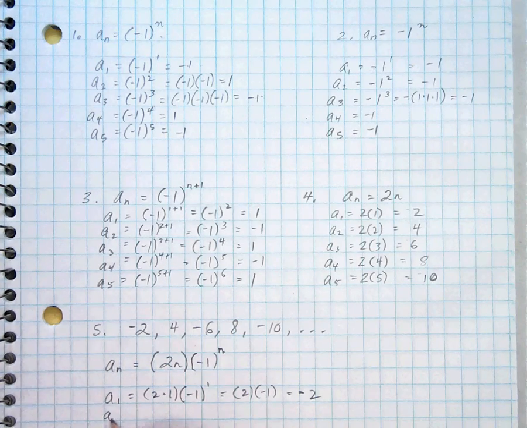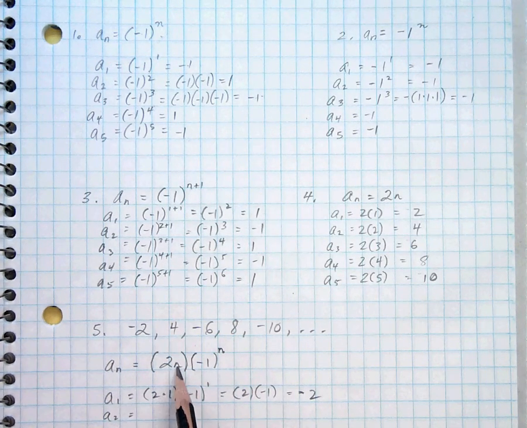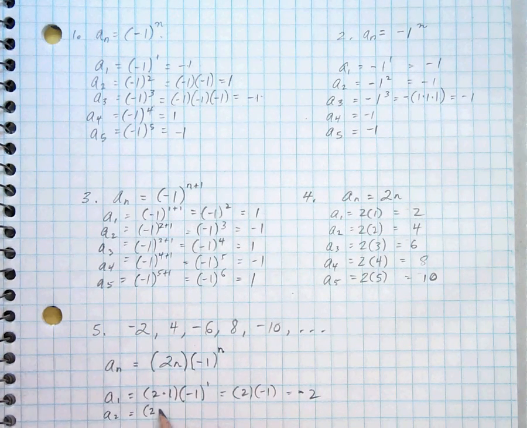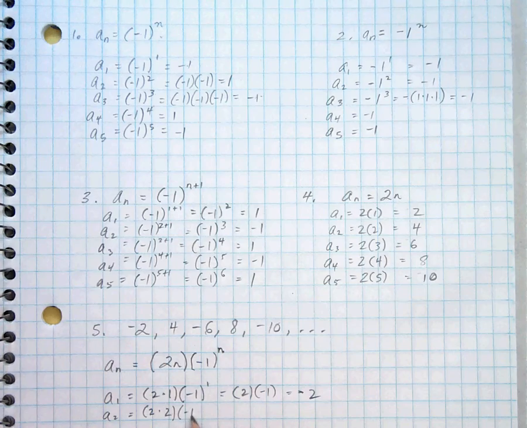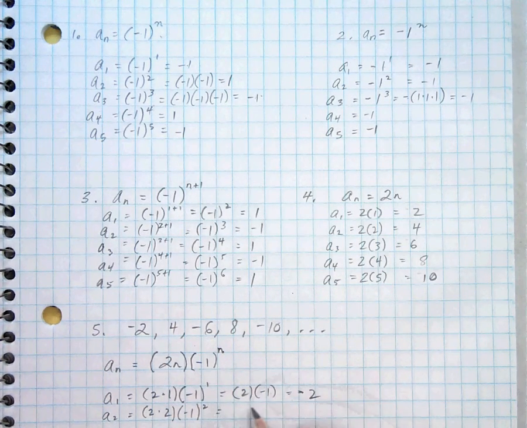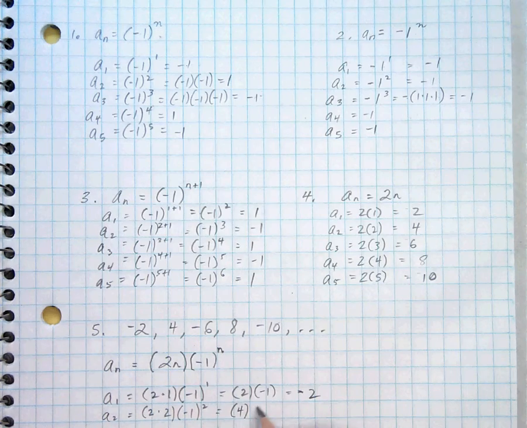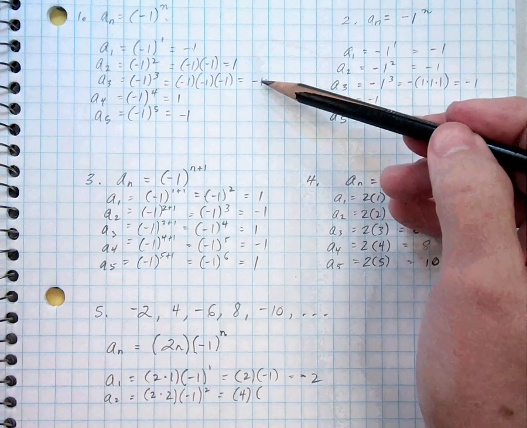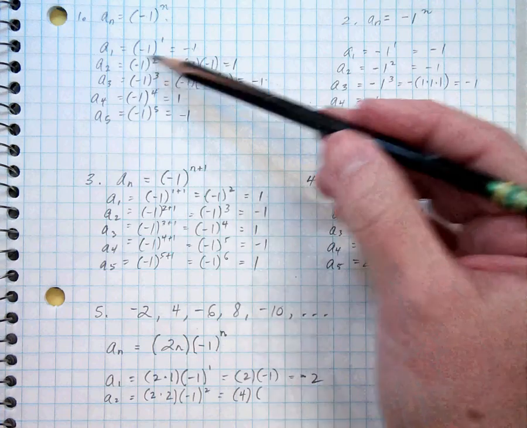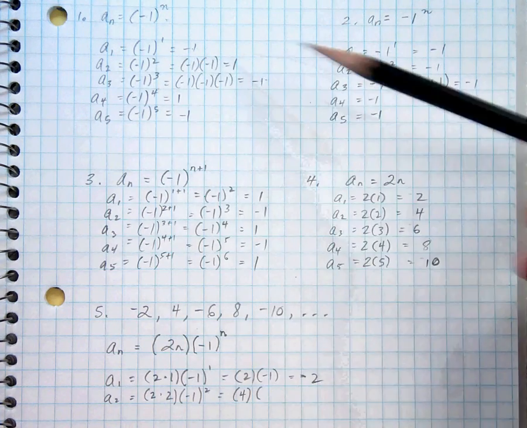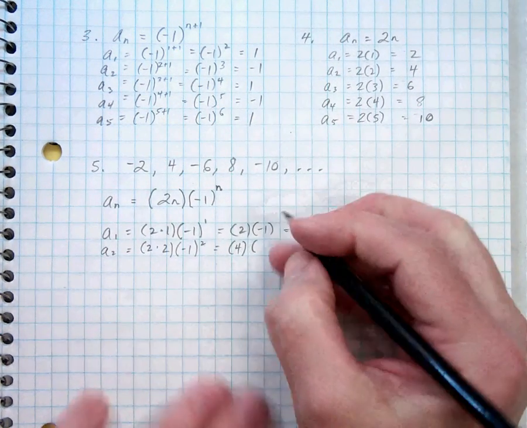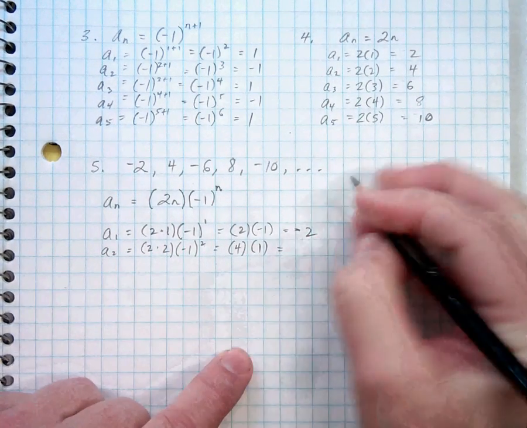Let's try a sub 2. So I'm going to plug a 2 in here and here. So 2 times 2 is 4, times negative 1 to the 2. And then what is negative 1 squared? Well, negative 1 squared is positive 1. So that gives me 1, and 1 times 4 is 4.